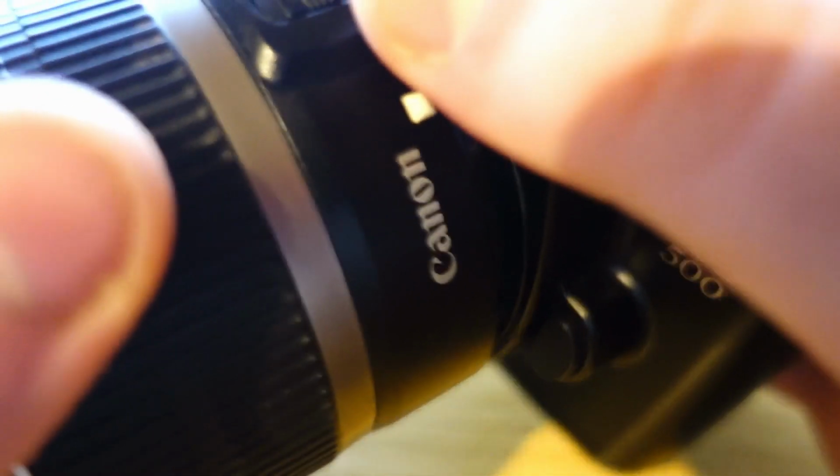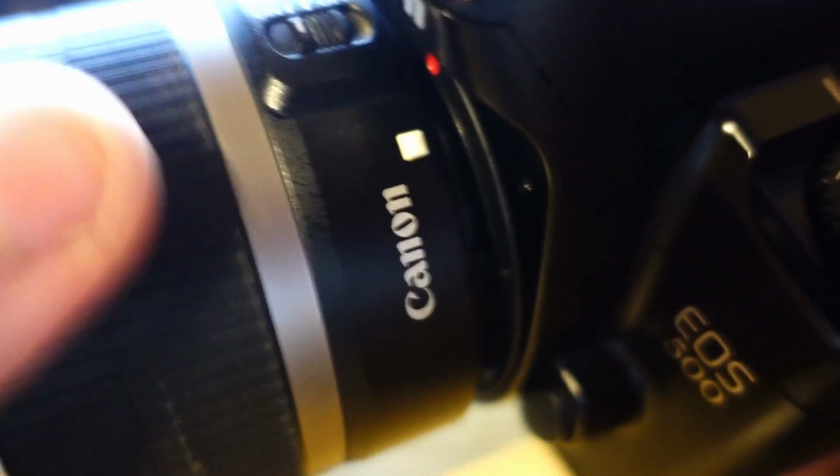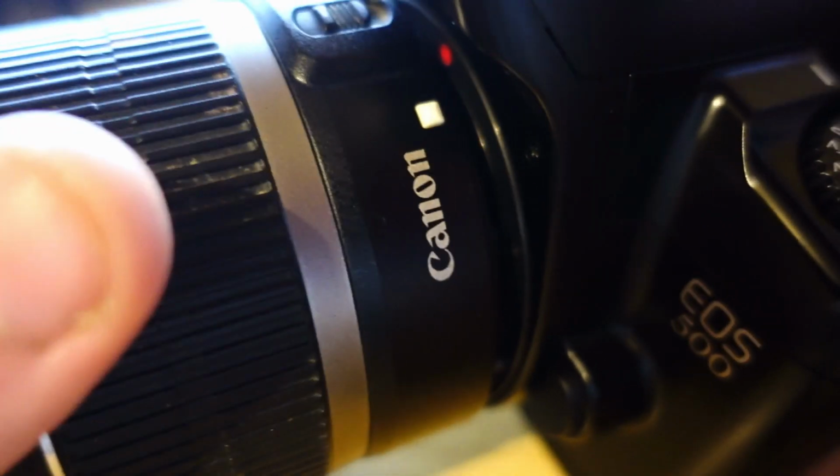Just to prove one more thing here, here's an EF-S 18 to 55 kit lens with image stabilisation. See, it's got the white dot on it. Try and mount it on a Canon full frame film SLR, and what's that? See, it doesn't mount. Not going to try and force it like I did with my camera.